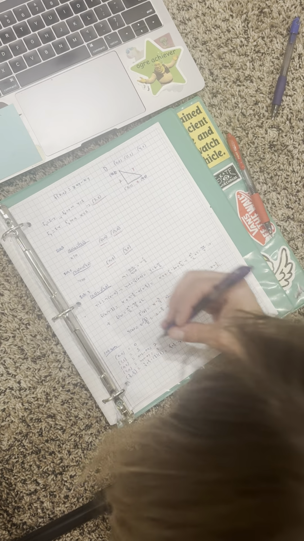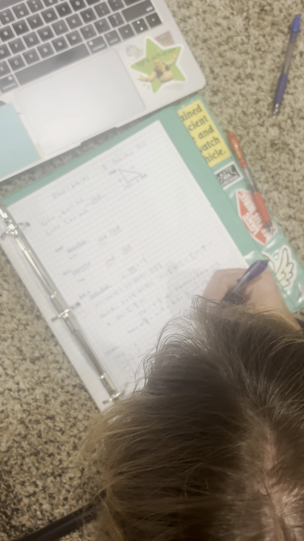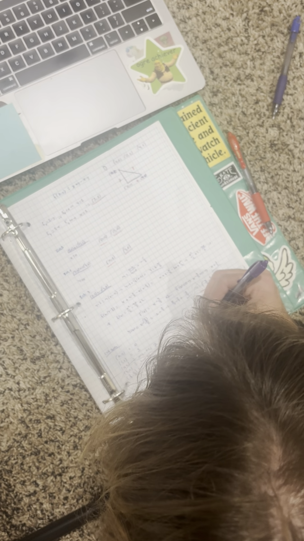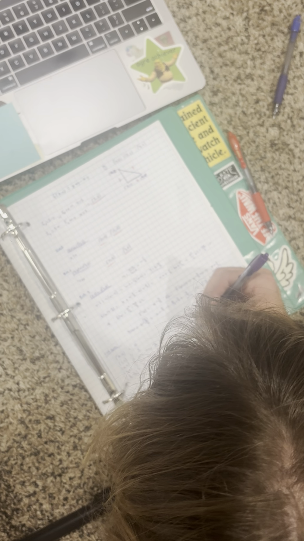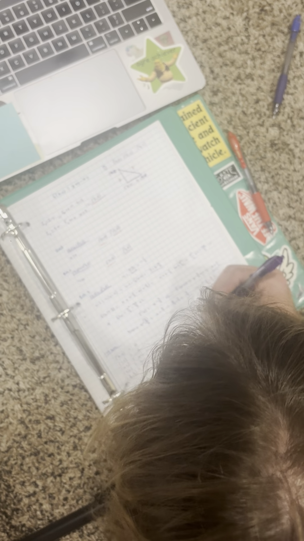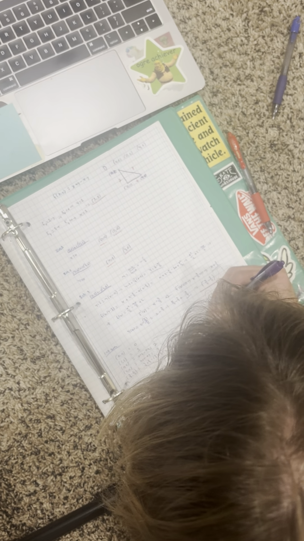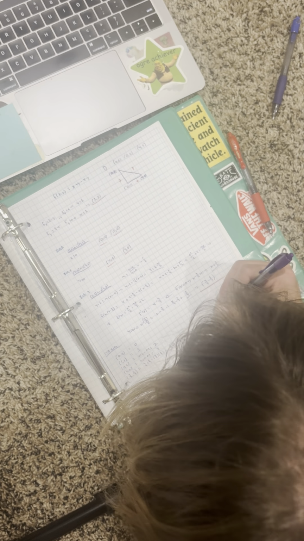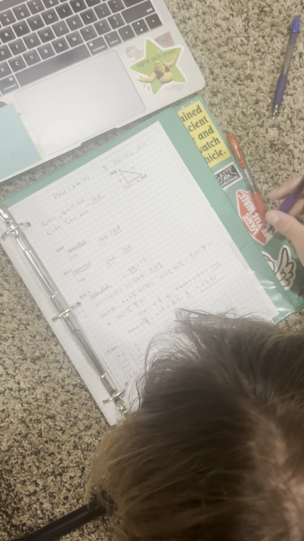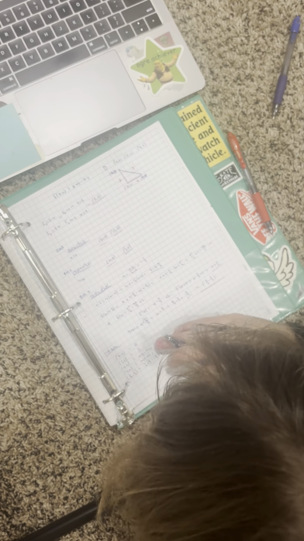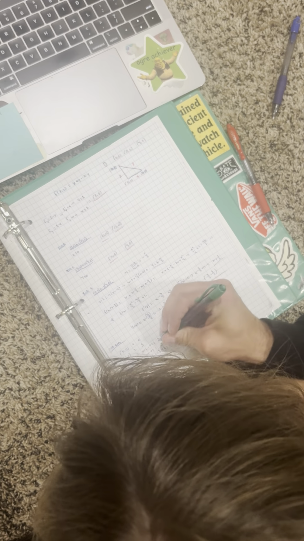So let's just double all these. We got 12/8 plus 10/8 minus 15/8, which will equal 7/8. All right. So let's just do green here, I guess. Okay.